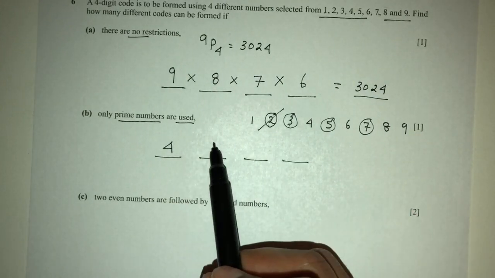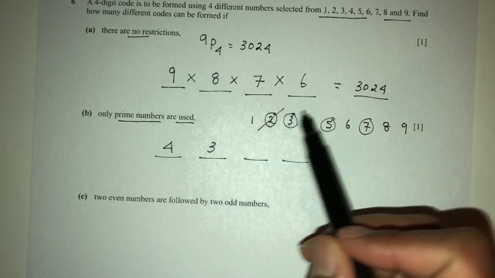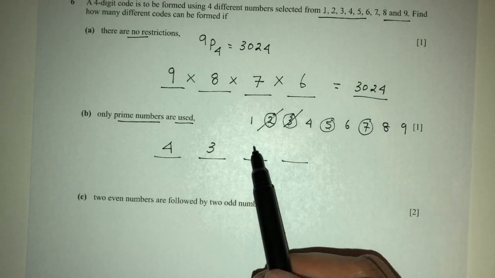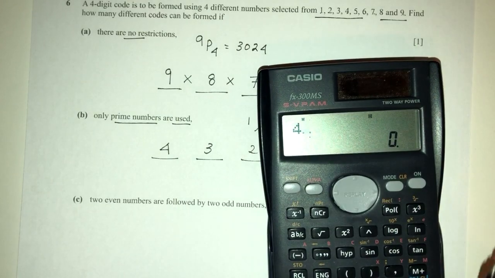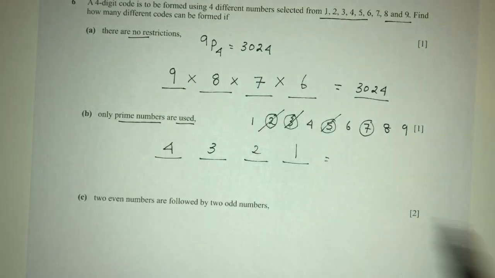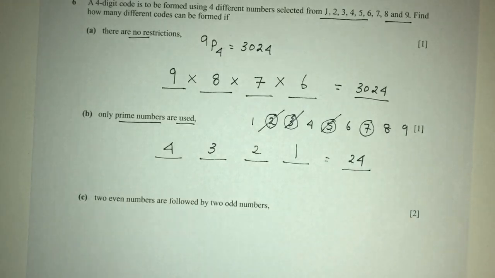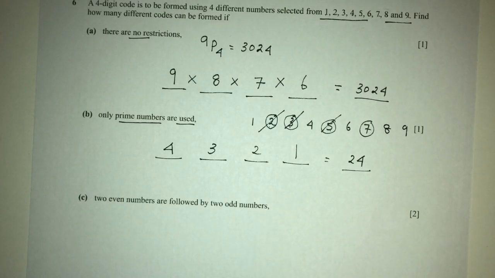Let's say I choose 2. I have 3 choices. Let's say I choose 3. I have 2 choices, and then I have 1. So your answer is 4 times 3 times 2 times 1. That will be 24 as your answer. That will be part B of the question. So using logic step by step, as you can see, you could find the answer.